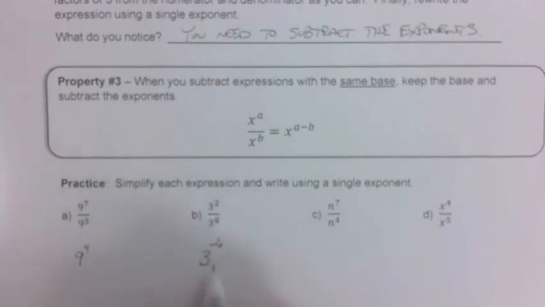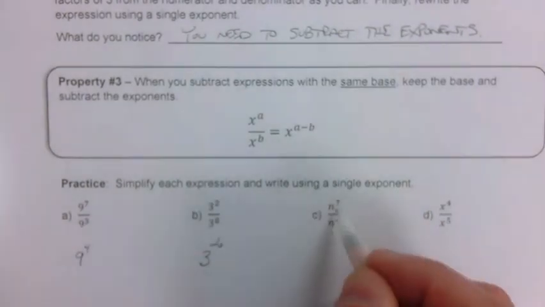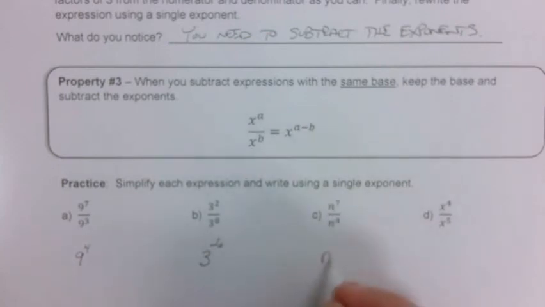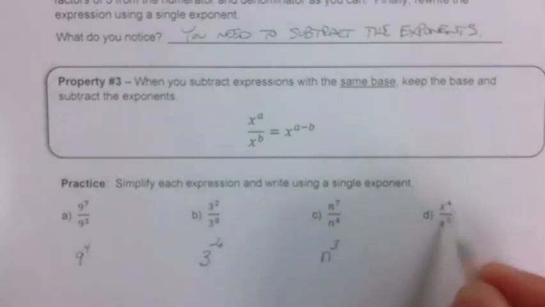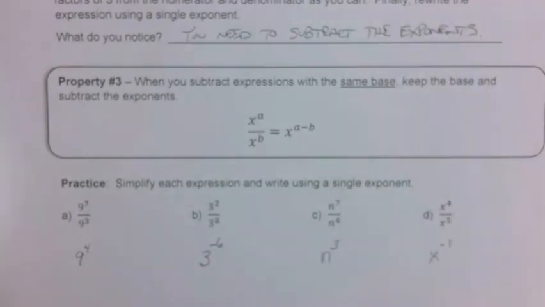We have a negative exponent. We'll talk more about that in a moment. N to the 7th power divided by n to the 4th power. N is the same base. Subtract the exponents. 7 minus 4 is 3. So we get n to the 3rd power. And finally, x to the 4th divided by x to the 5th. Keep x as your base. 4 minus 5 is negative 1, another negative exponent.